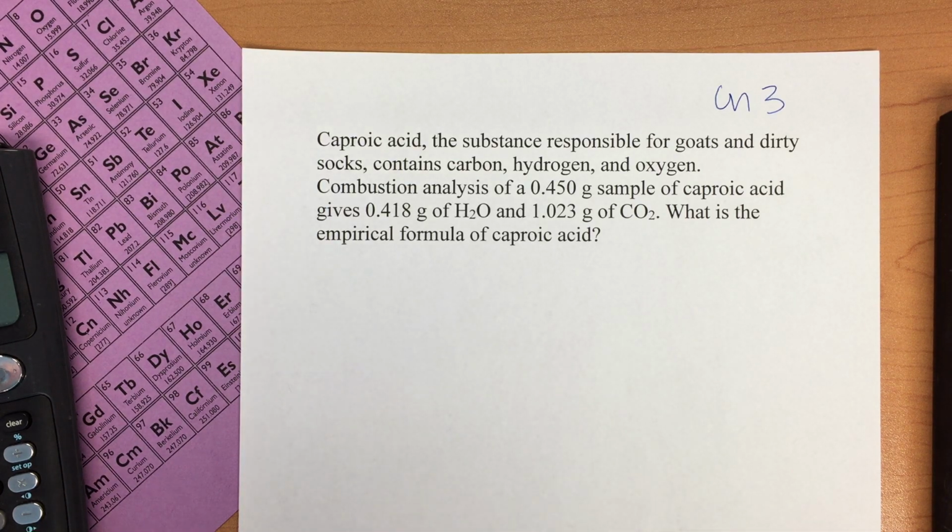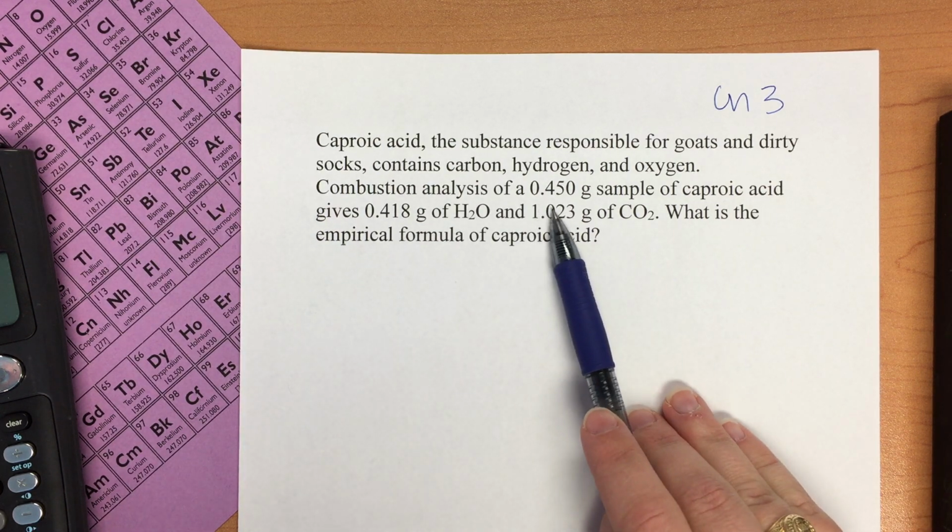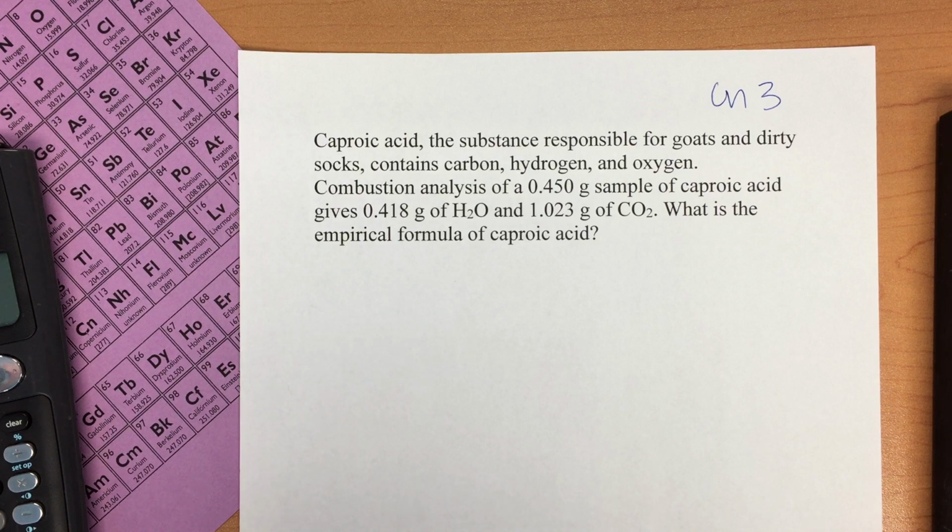So for this question, it's about caprotic acid. It's the substance responsible for goats and dirty socks. It contains carbon, hydrogen, and oxygen. Combustion analysis of a 0.450 gram sample of caprotic acid gives 0.48 grams of H2O and 1.023 grams of CO2. What is the empirical formula?